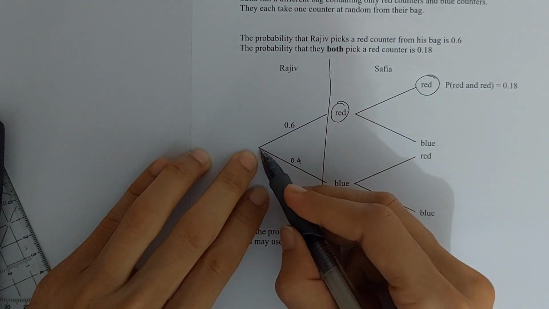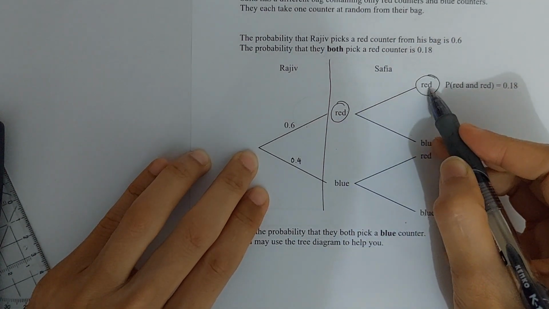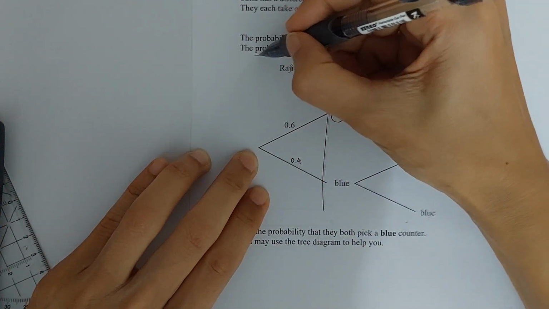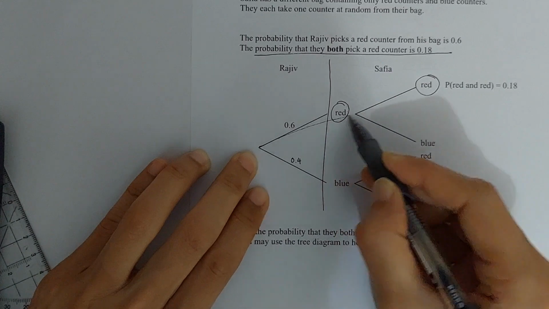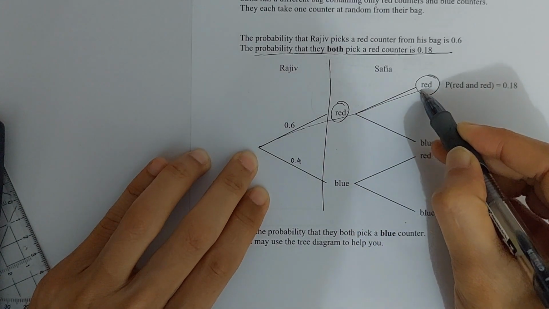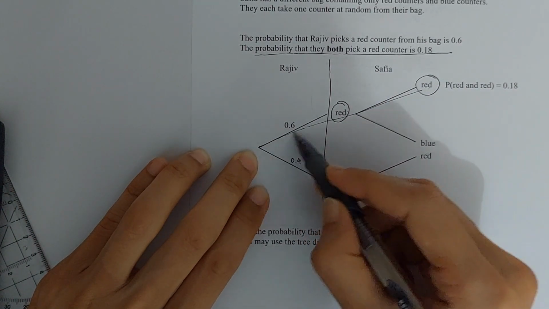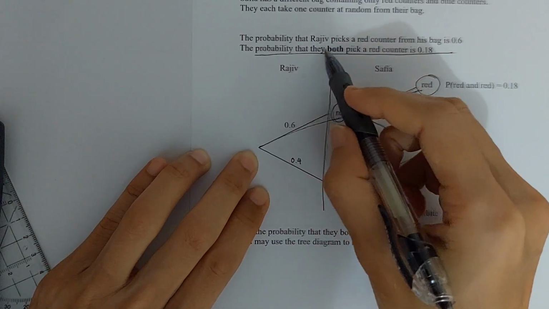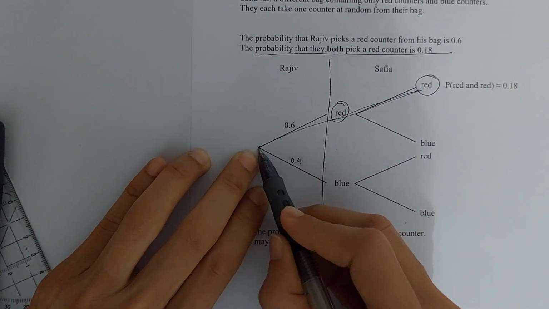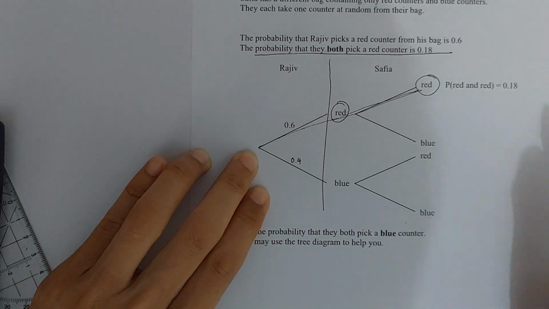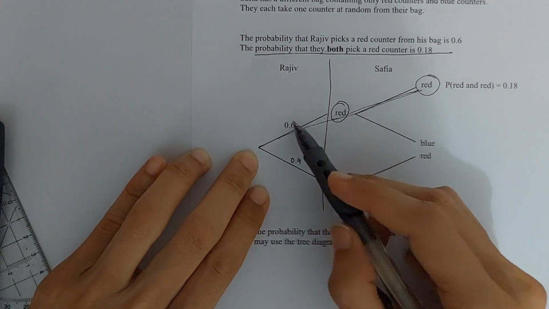From the main point here, all the points mentioned here can be connected by a single line, like this one. Now, if all the aspects of the probability here can be connected by a single line from the main point, then you know what? The probability here, you just multiply it.